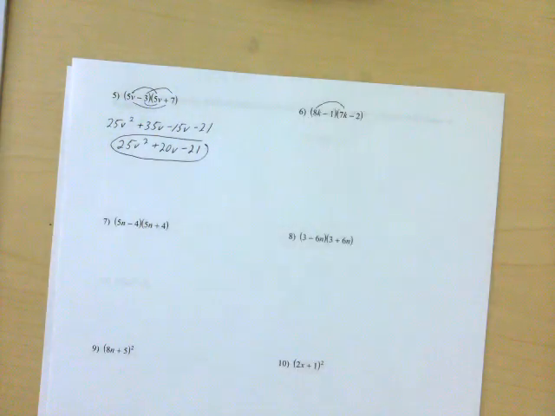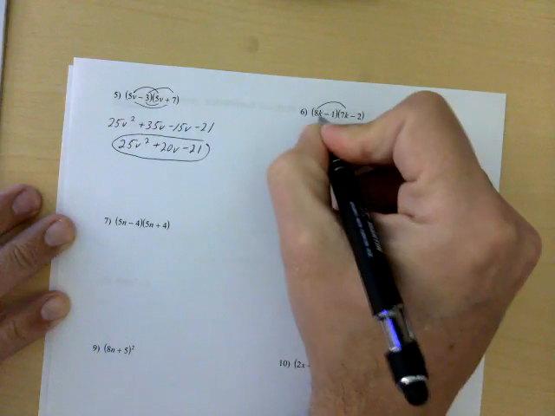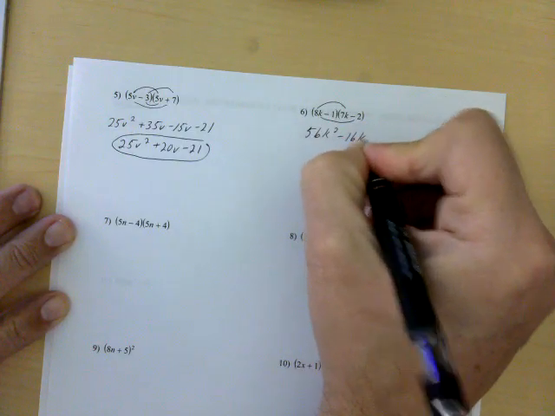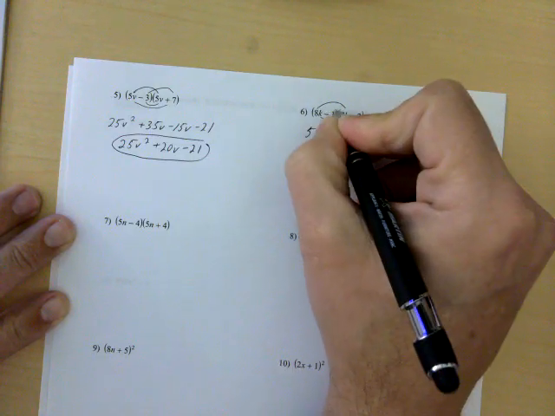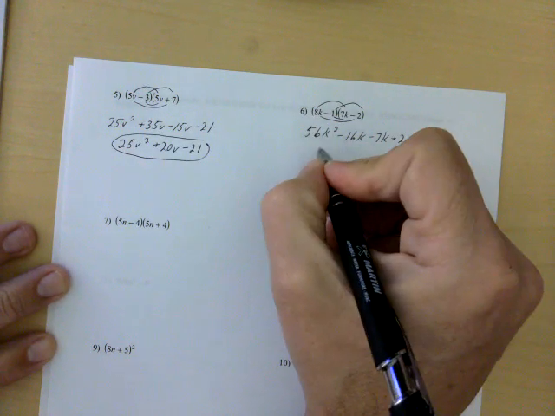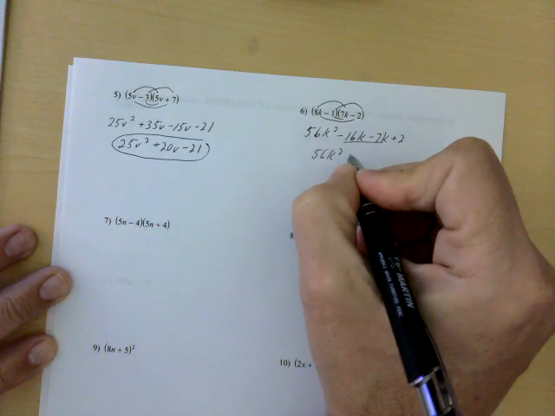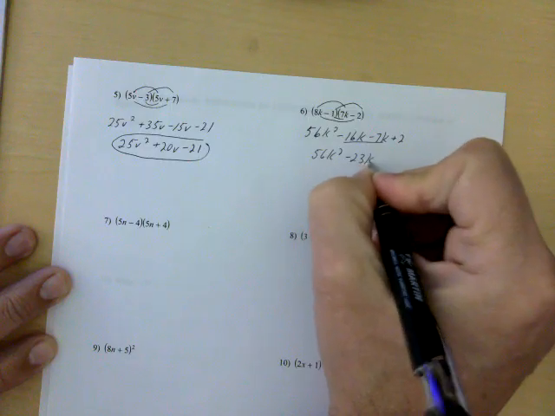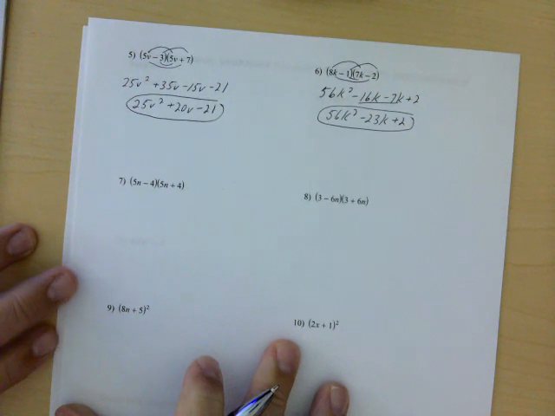Here, 8 times 7 is going to be 56. So 56k squared. This will be a negative 16k. This will be a negative 7k. And then a positive 1. Okay, negative 1 times negative 2. And what you're going to then do is combine your middle terms, the k's. The middle right here becomes a negative 23k plus 2. Okay, you can fly through these.